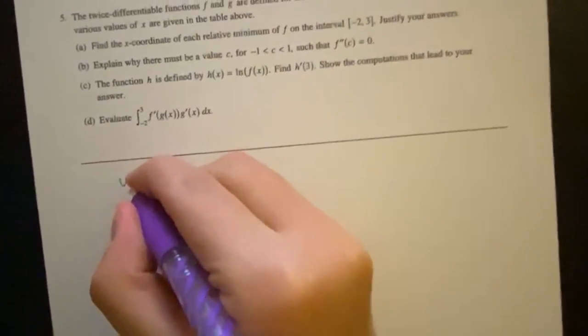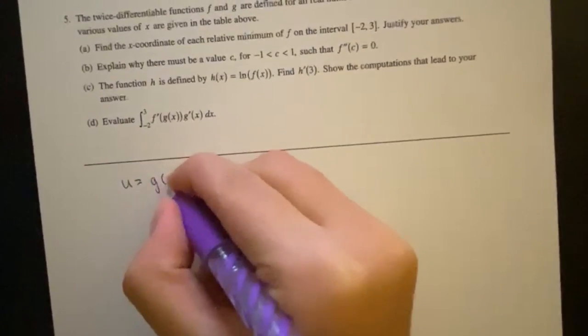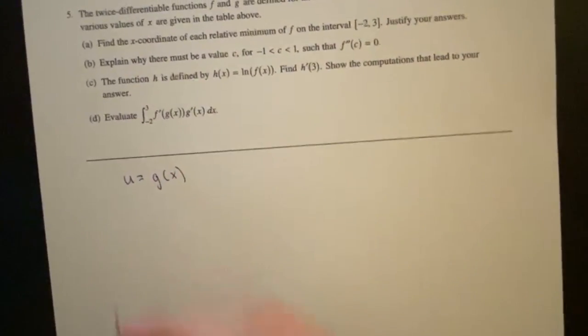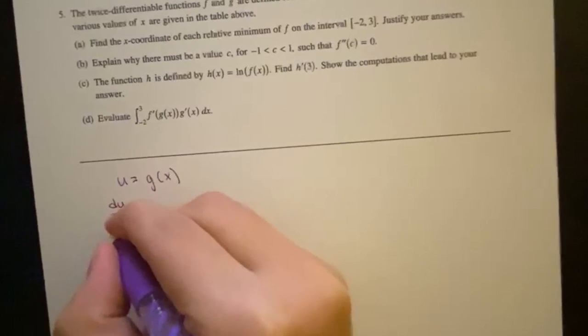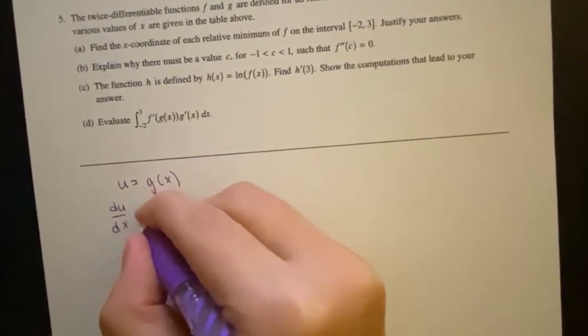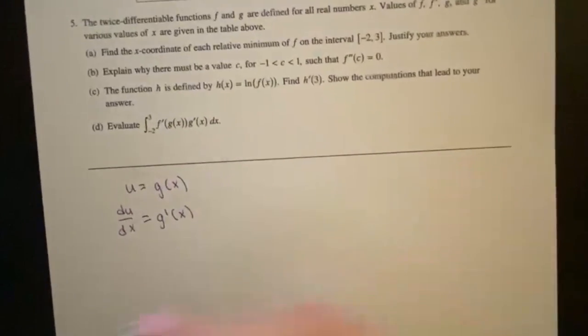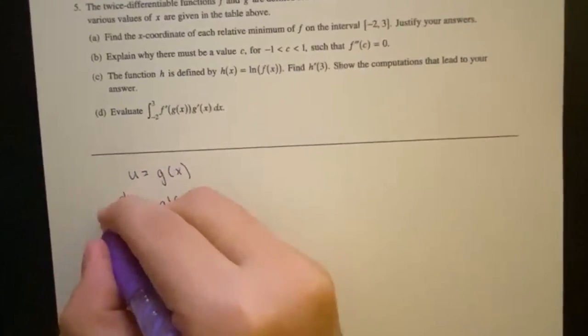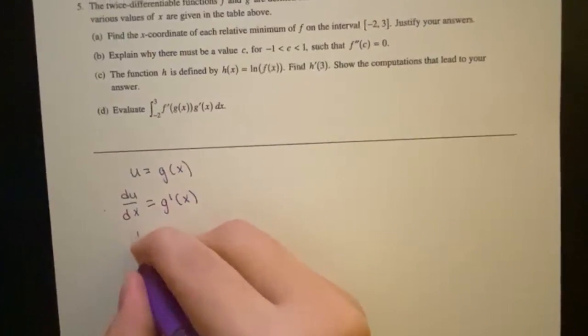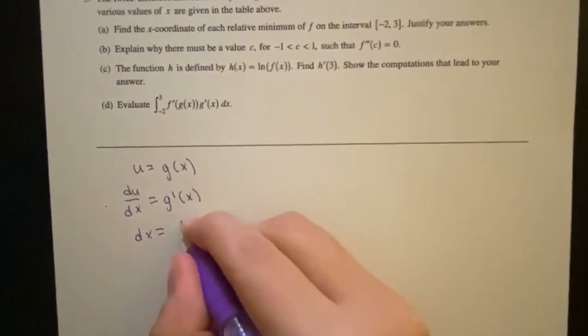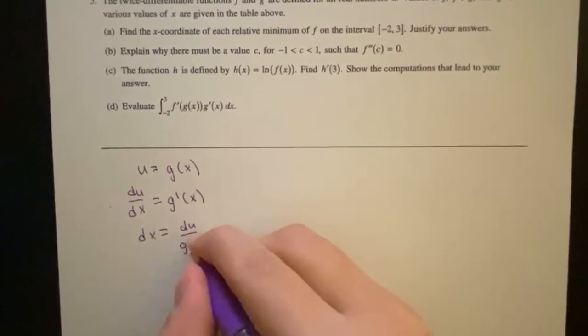We're going to have u equal g of x. And then du over dx is going to equal g prime of x because that's the derivative. And if we multiply by dx, then dx is going to equal du over g prime of x.